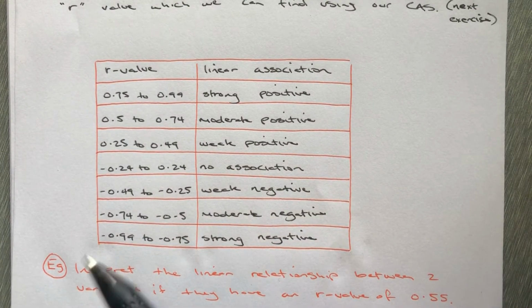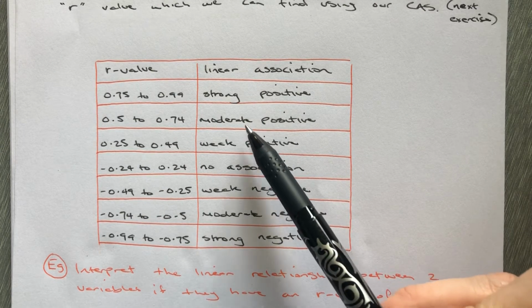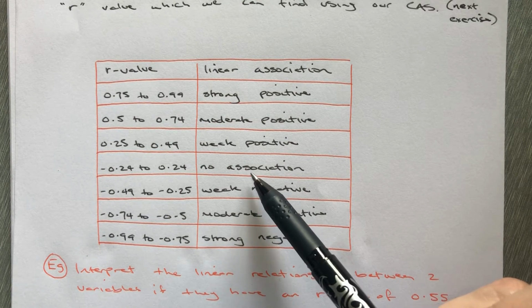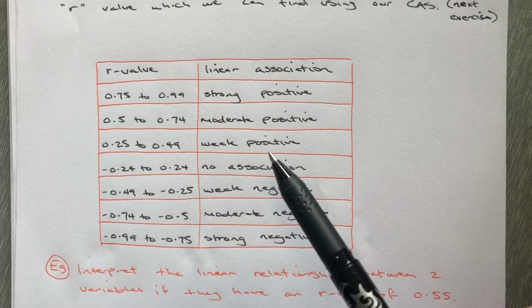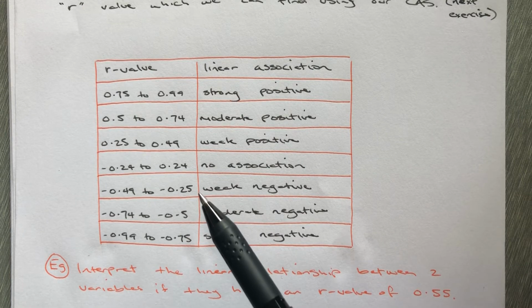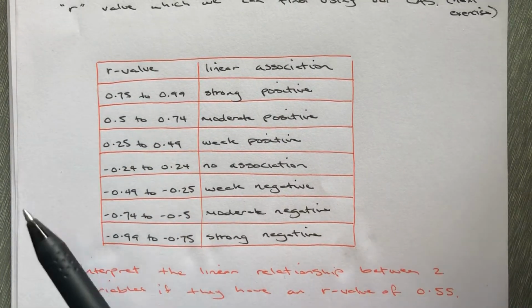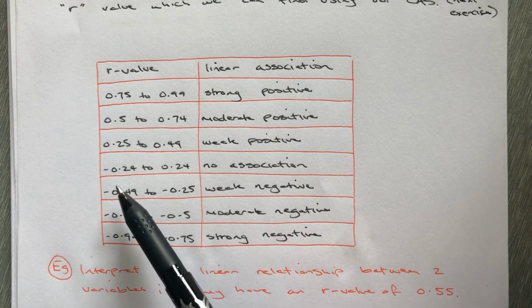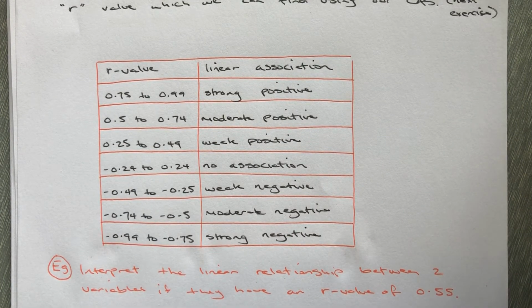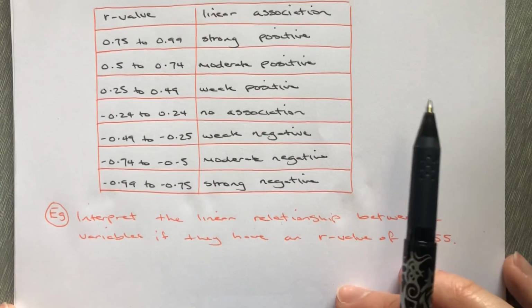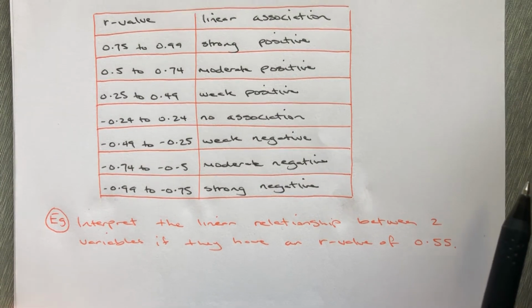So we might have strong relationships, moderate relationships, weak relationships, or there could be no association together either. So remember, if the R value ends up being positive, like these ones here, it would be a positive relationship, and if it's negative, like these ones here, there'd be a negative relationship. Now again, the main thing we need to do in this exercise is just interpret what different R values actually mean. So you're going to keep coming back to this table because it's pretty much going to answer all the questions for you.